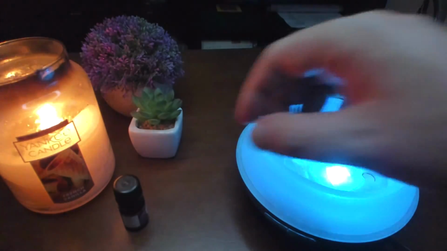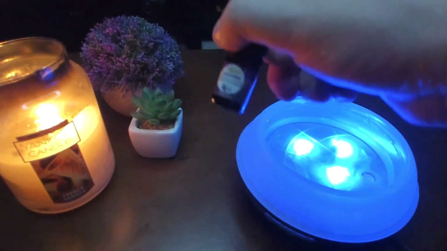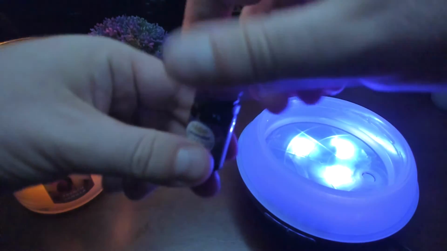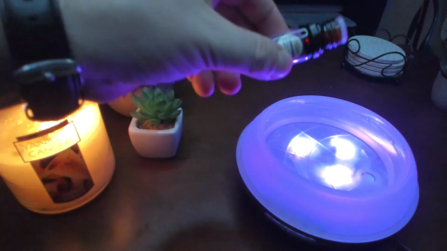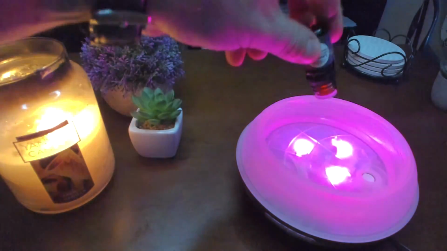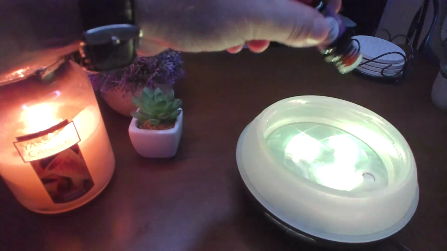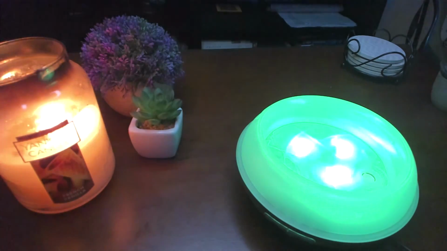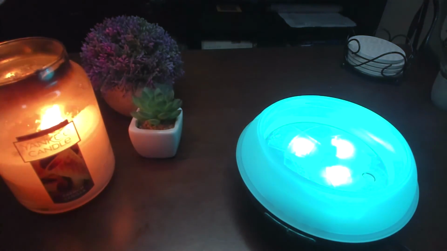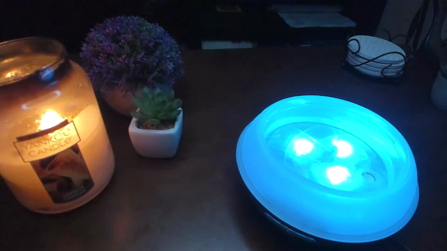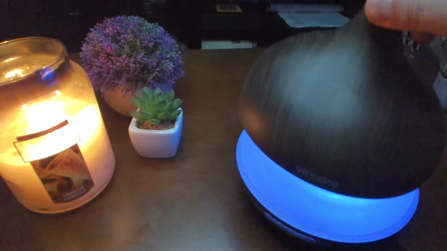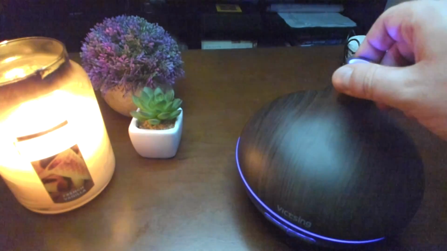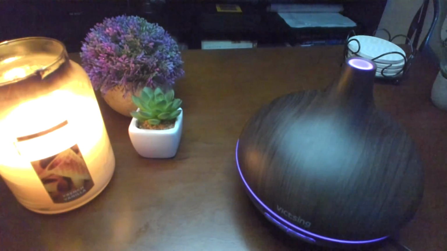And now we'll put in a little lavender as well. Go ahead and turn it back on, and just slowly listen to the sounds and drift to sleep.